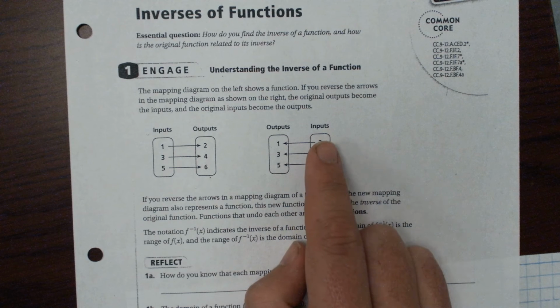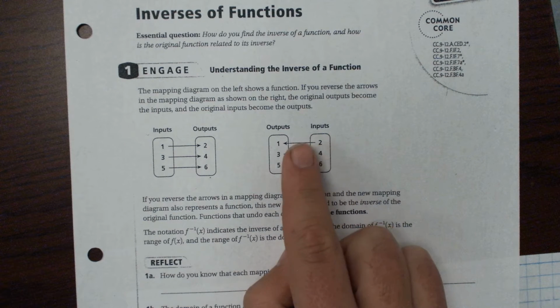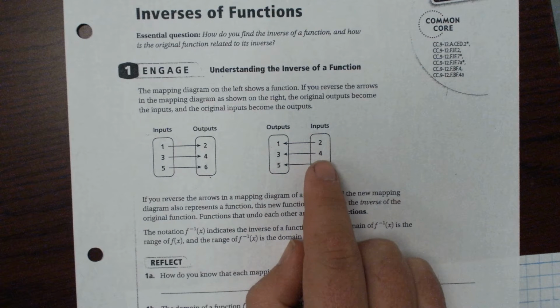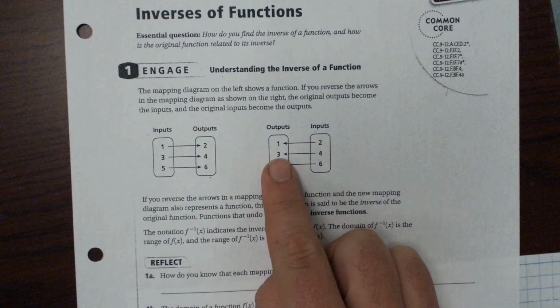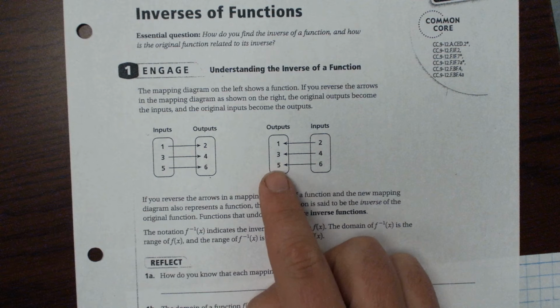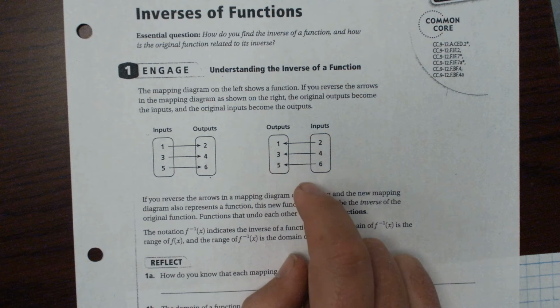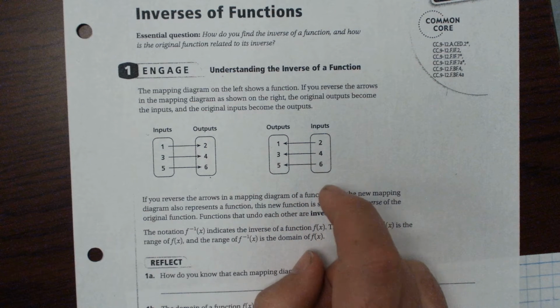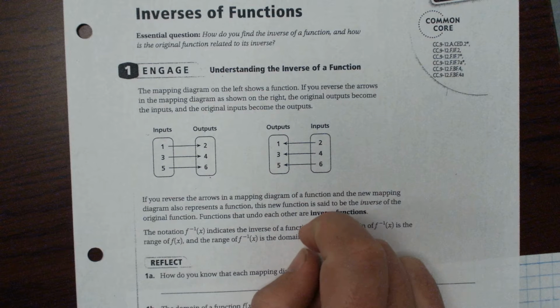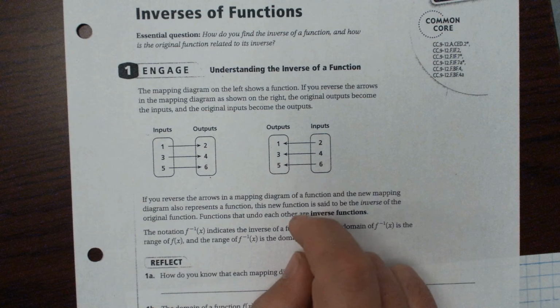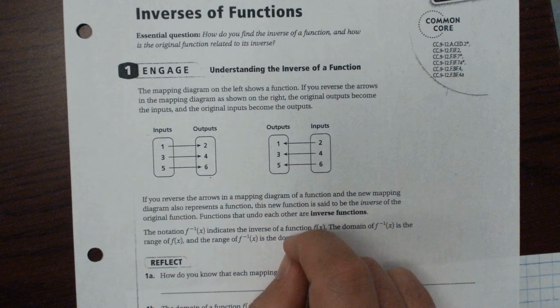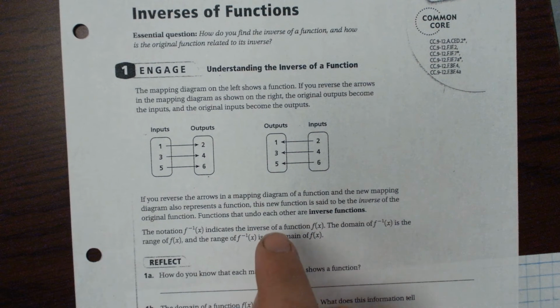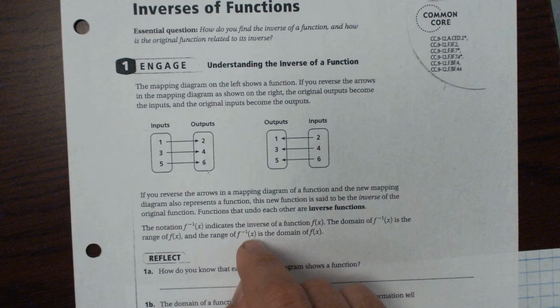So this time our input is 2 and the output is 1. Input is 4, output is 3, input is 6, and output is 5. We are undoing, or going in the reverse of, what we started with. Okay, and when we can justify that that's happening, we can say our two functions are considered inverses of each other.